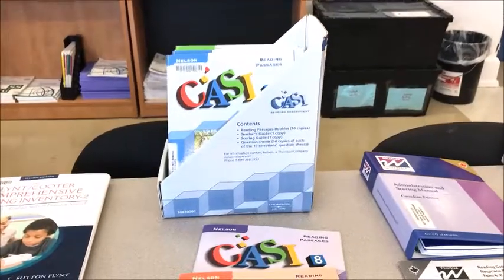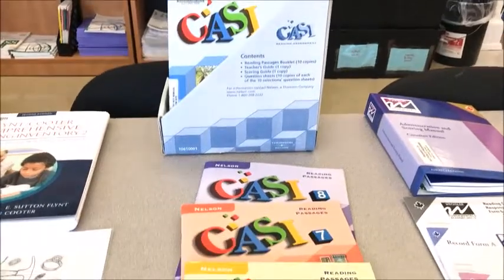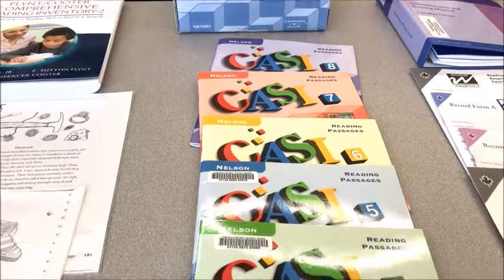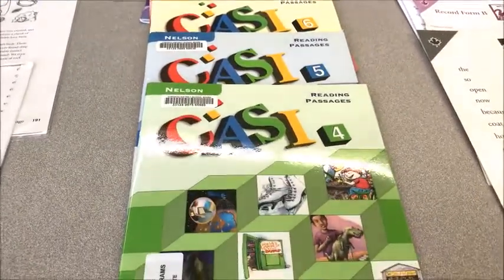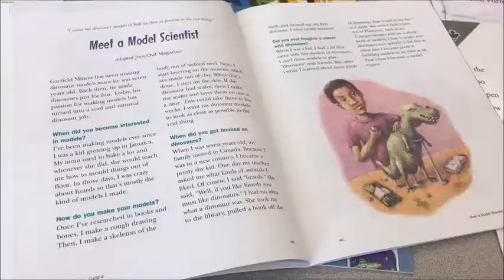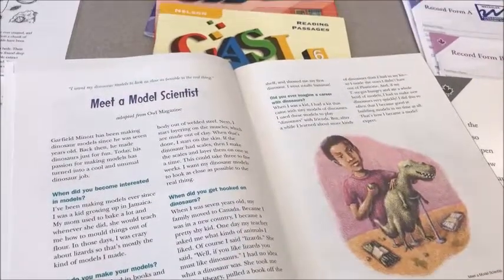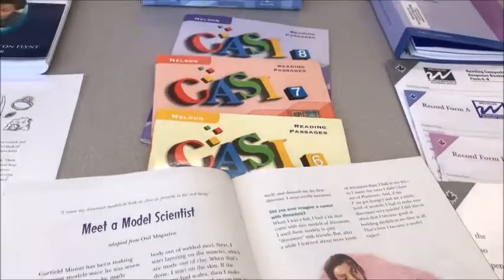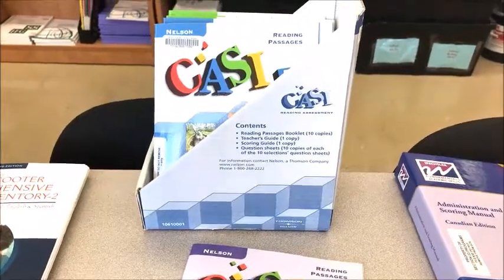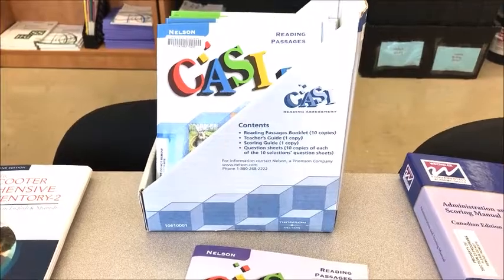Next up is the CASSIE assessment, and CASSIE stands for Comprehension, Attitude, Strategies, and Interests. So this assessment starts at grade 4 and goes up to grade 8. The CASSIE is a holistic assessment, and it has a variety of assessment tools. Not just a decoding and reading comprehension assessment. It goes deeper than that.